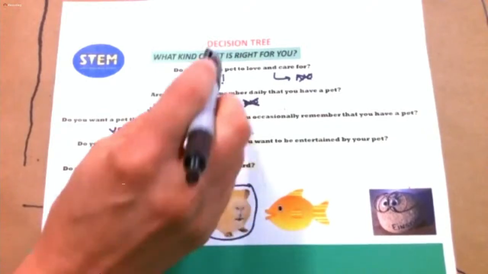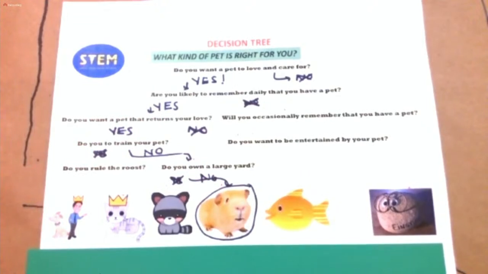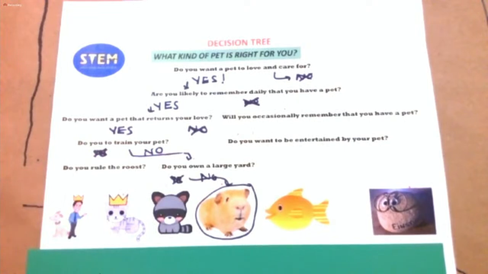So if I had answered yes, yes, yes, no, no, it was going to give me a hamster. If I had lied for any of those answers, it was still going to lead me to the answer of a hamster. It just would have been the wrong pet for my actual situation. So that's what I wanted to point out today. The decision making, yes and no, true or false, all of those don't have any thought process. So if you're not truthful, it's going to give you the wrong answer. So we're going to look a little bit more into that today.